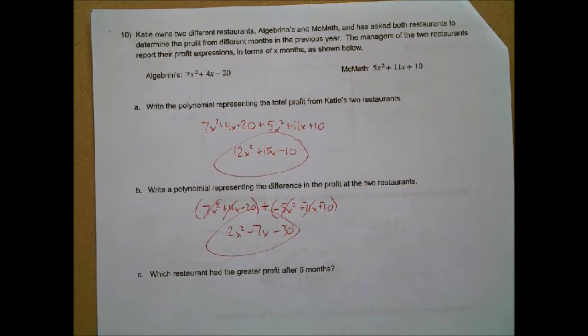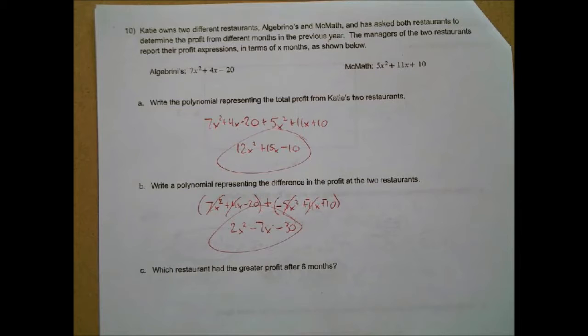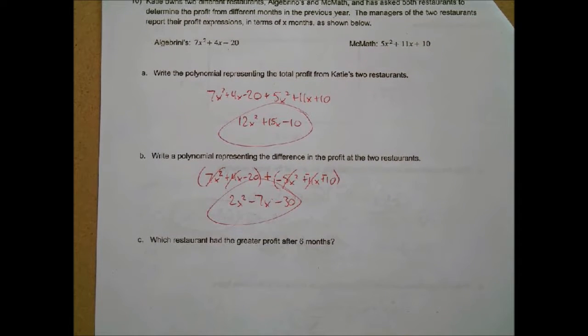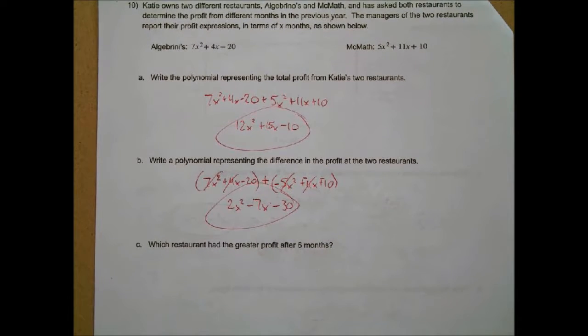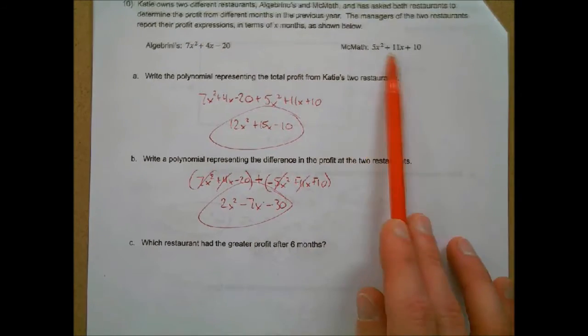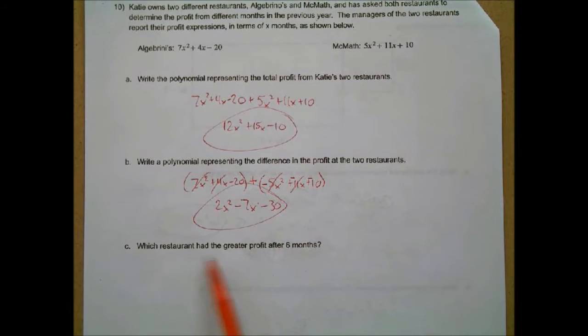Okay. Letter C. Which restaurant had the greater profit after 6 months? What should we do with this? How can we figure out which restaurant had the greater profit after 6 months? How should we figure that out? Tyler C., what do you think? Okay. Here's Algebrini's profit after X months. Here's McMath's profit after X months. How can we figure out which one had the greater profit after 6 months? What should we do?